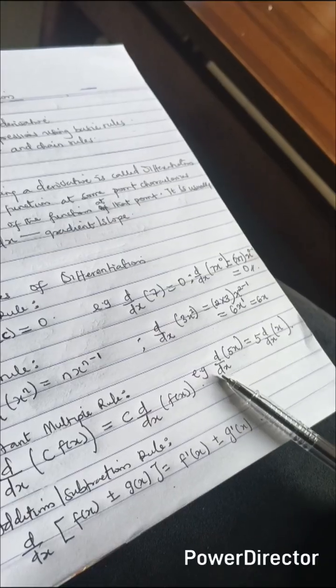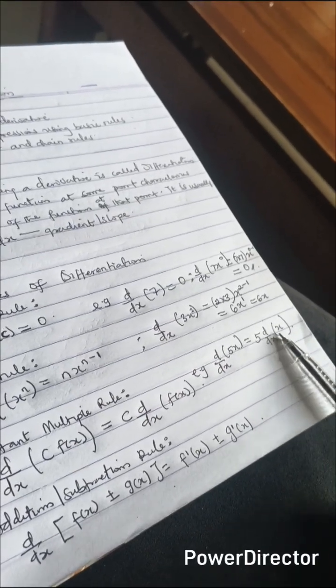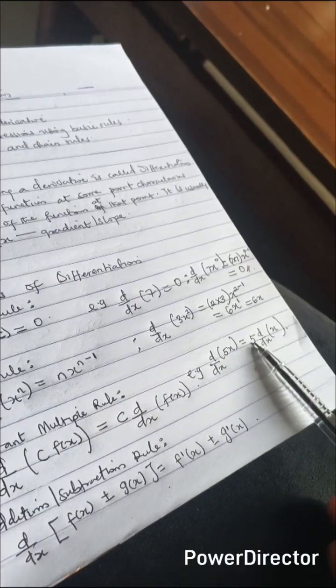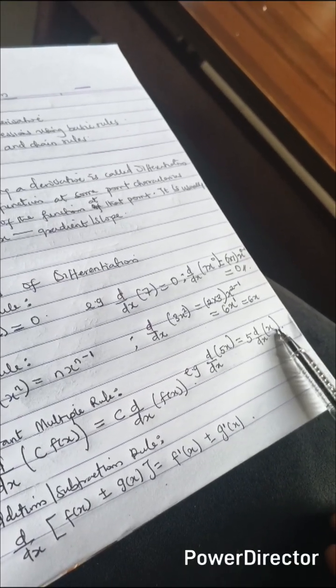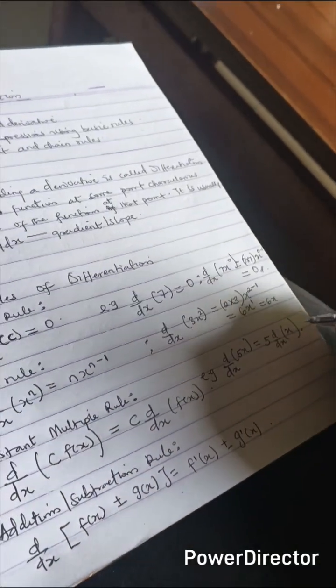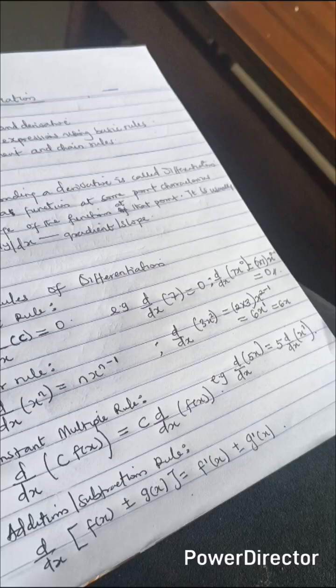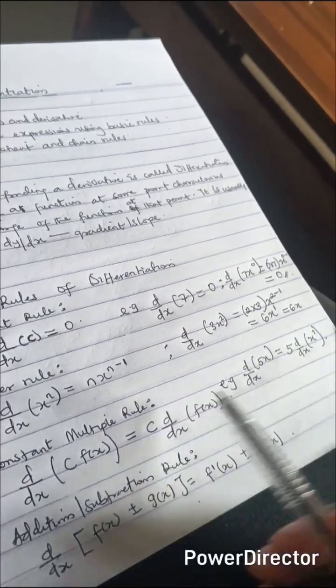So now that I have d/dx of 5x, it can be written as 5 d/dx of x, which means that I have factorized the constant out. That means I don't have too much business with the constant, and then I'm going to differentiate what? The variable that is here. Remember, this variable is x and is having a power of 1. Anything raised to the power of 1 will give us the original number, right? So now I can apply the power rule to this one.